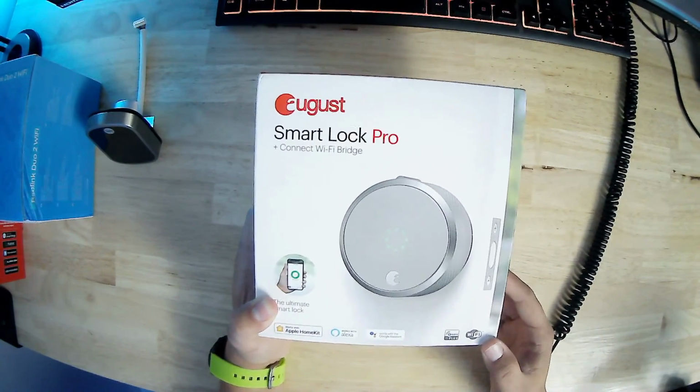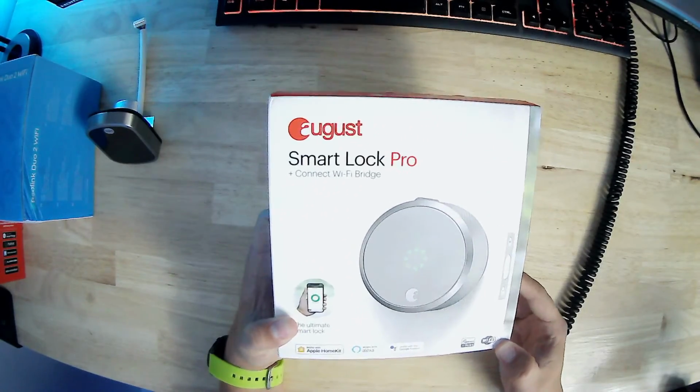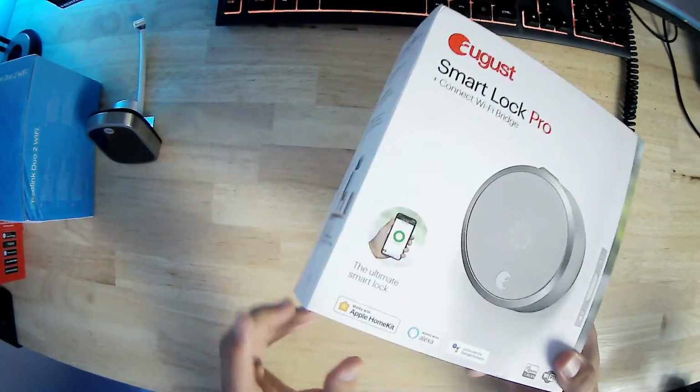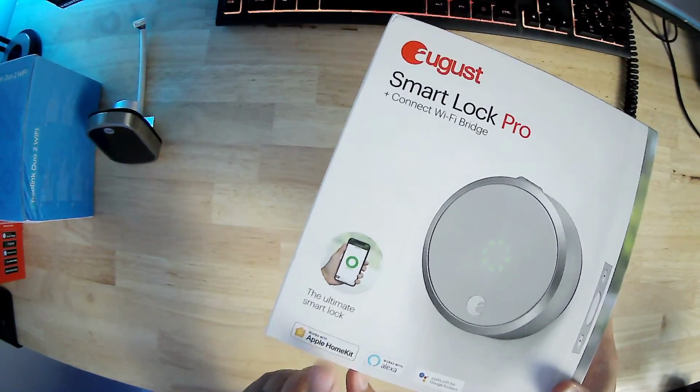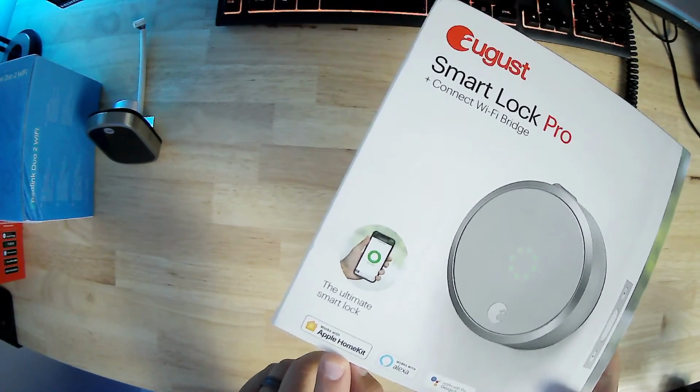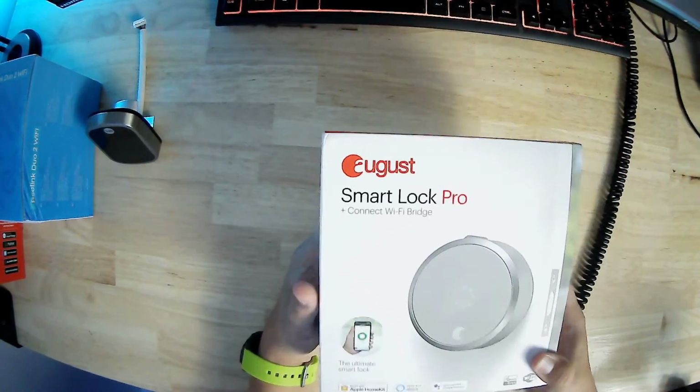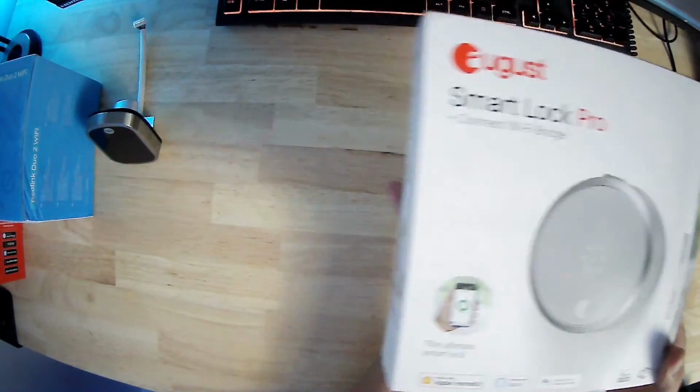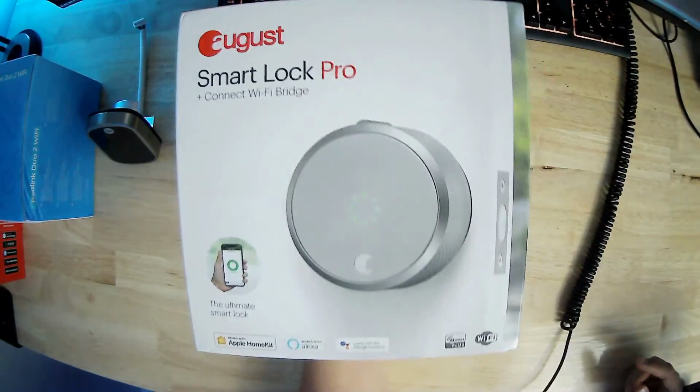Now that is not local. The August integration is not local. The other thing I did not try is HomeKit. So I don't know if with HomeKit it becomes local. It might. That's something I need to ask the Home Assistant guys. But if so, this lock could be decent.